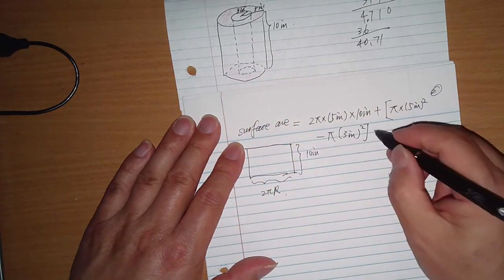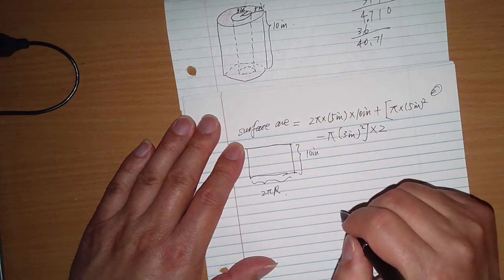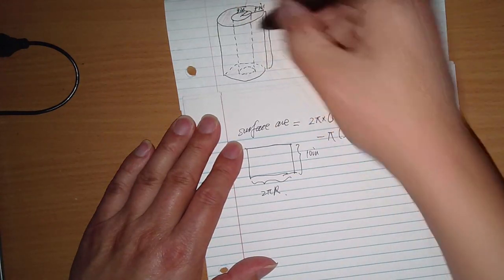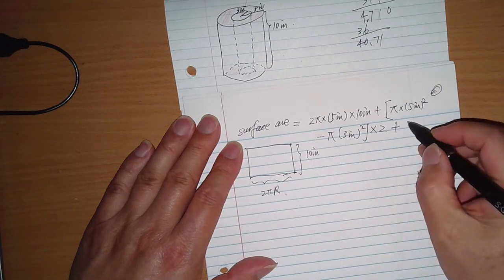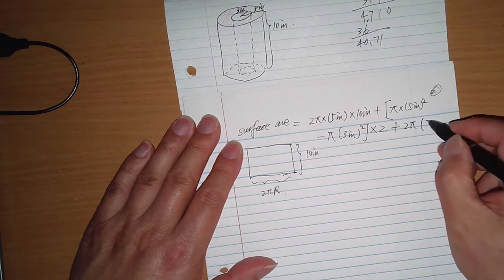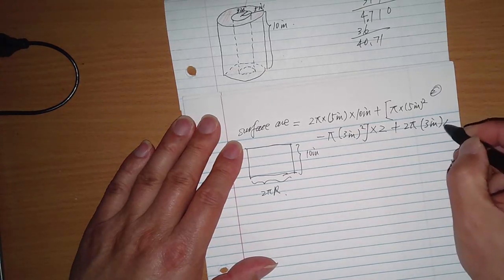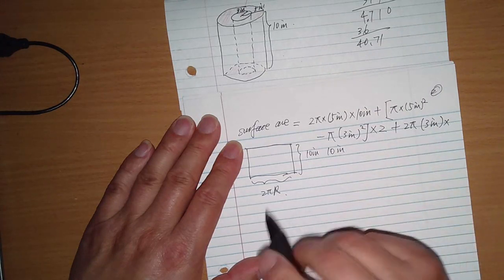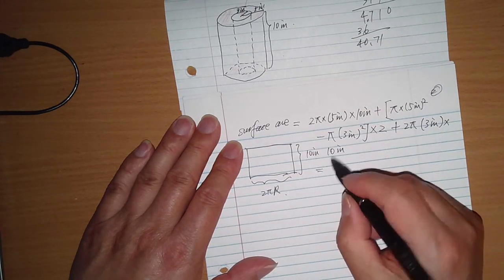Since we have 2 rings, we need to times 2. And then we also have to add the inner surface, which is 2 pi, the little r, which is 3 inches, times the height, which is 10 inches. So that will be the total surface area.